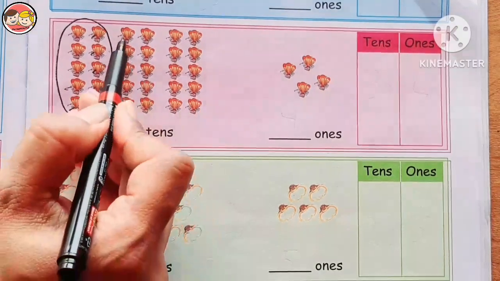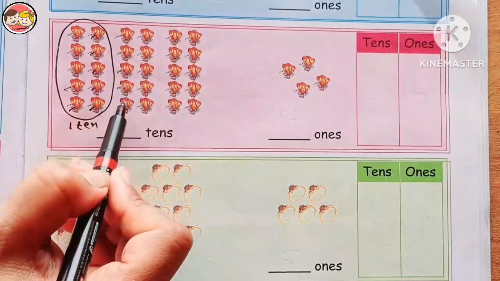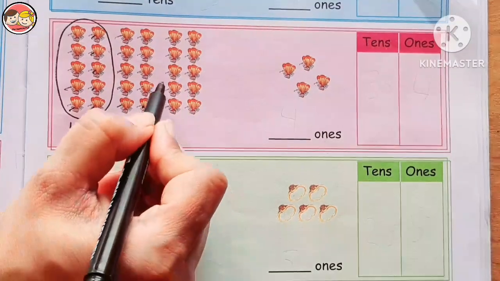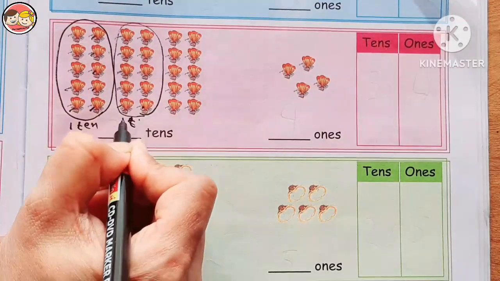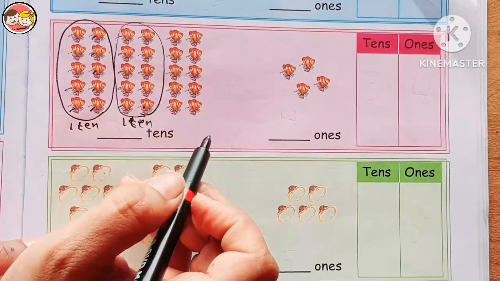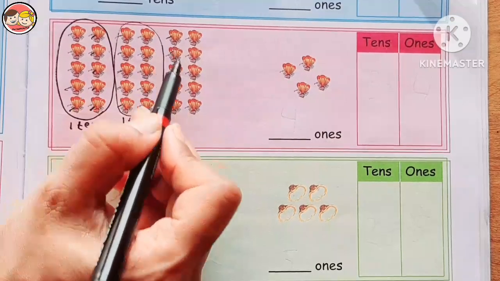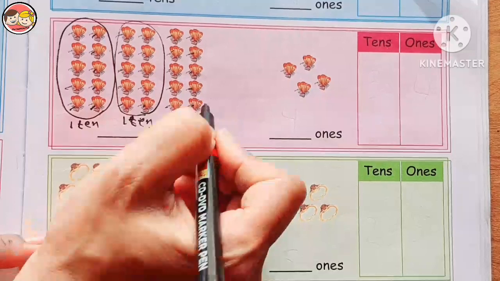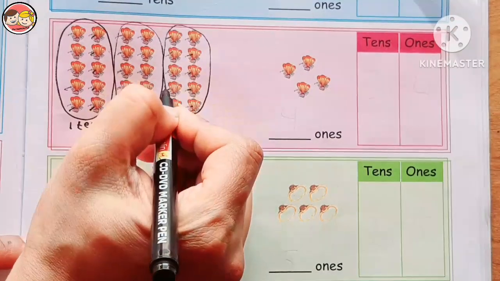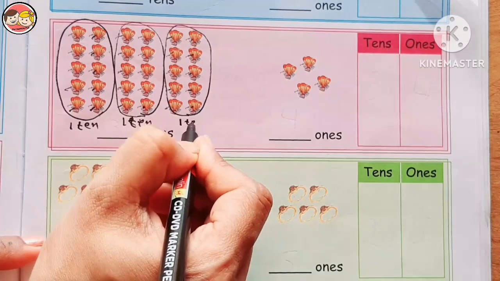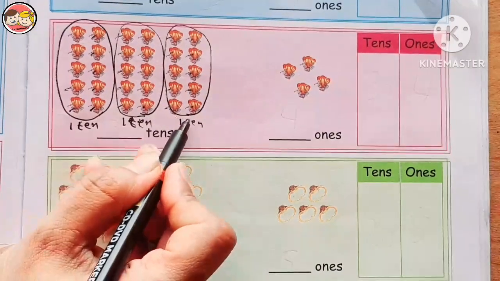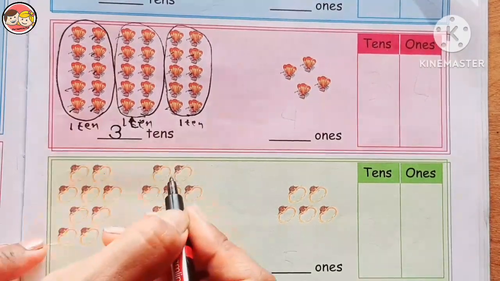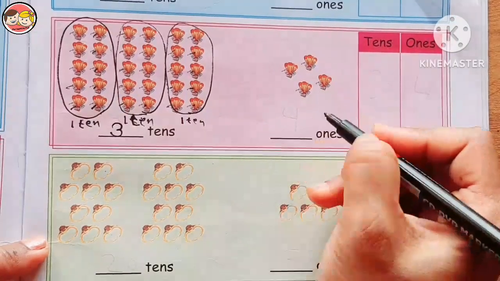Now let's count 1, 2, 3, 4, 5, 6, 7, 8, 9, 10. So one more group. 1 ten. Let's count 1, 2, 3, 4, 5, 6, 7, 8, 9, 10. Means one more group. 1 ten. 1 ten, 1 ten, 1 ten. So there are 3 tens. 3 tens. Now look here.